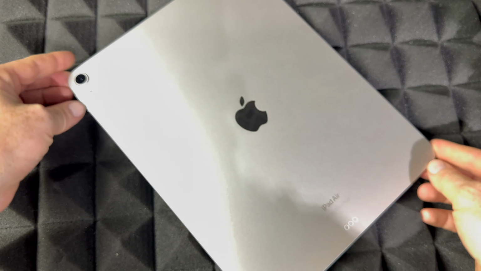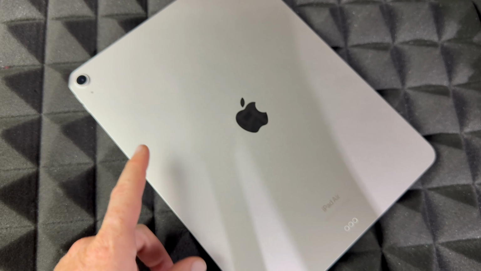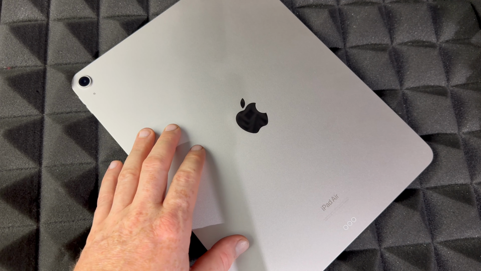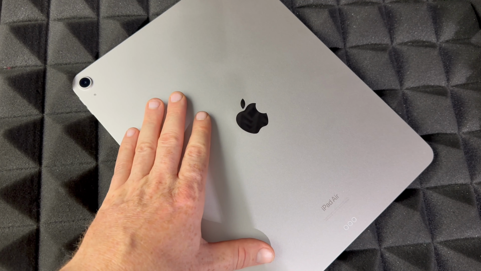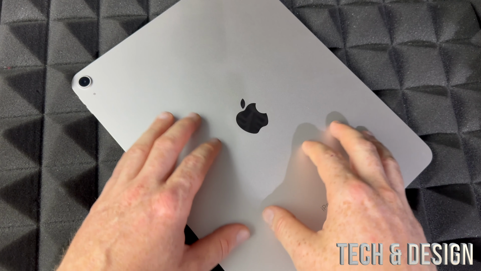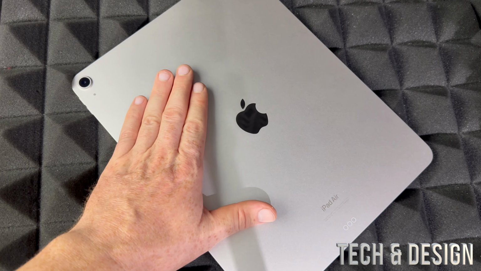So here's your iPad Air, and this is the latest model, and it's the bigger size one. But if you guys have the smaller one, it's going to be the exact same video for you anyways. So I'm going to teach you the basics of how to use your iPad. So this is the manual that you guys want for beginners.